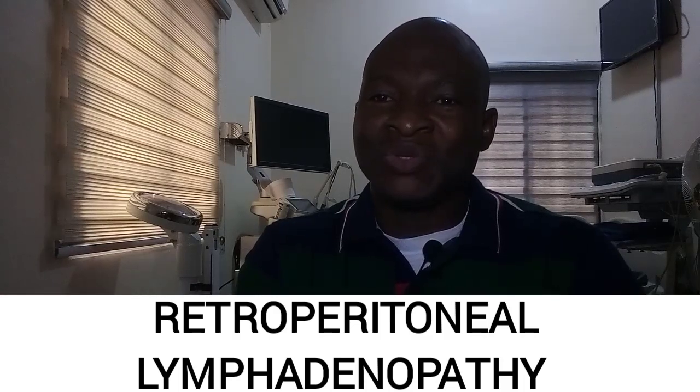So this is an example sonographic image of retroperitoneal lymph nodes. In Hodgkin's disease, you have enlarged retroperitoneal mesenteric nodes. Then the image below shows sclerosing liposarcoma and fibrous histiocytoma and vena cava thrombosis.